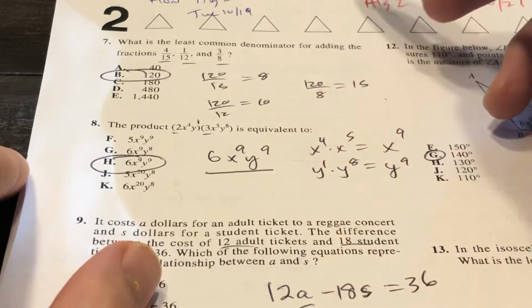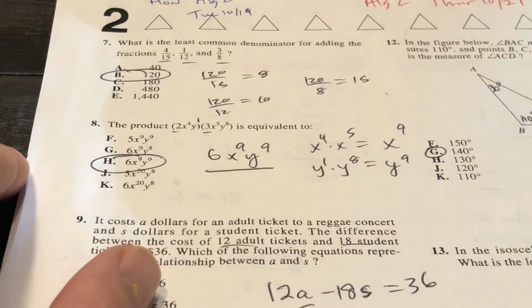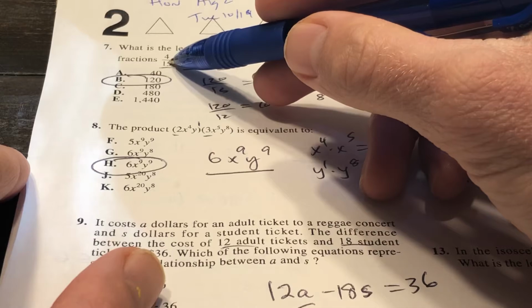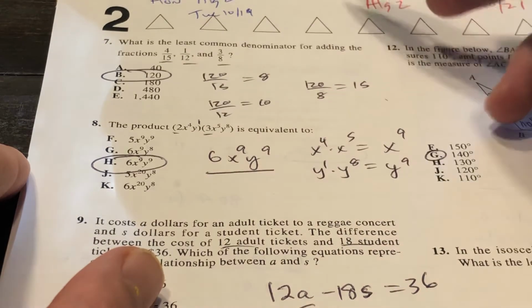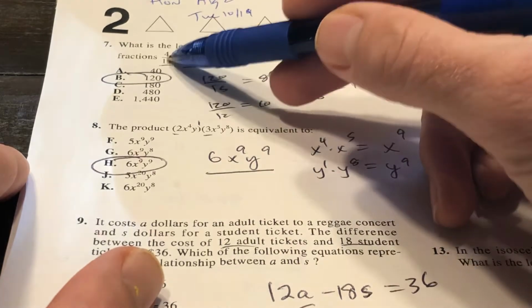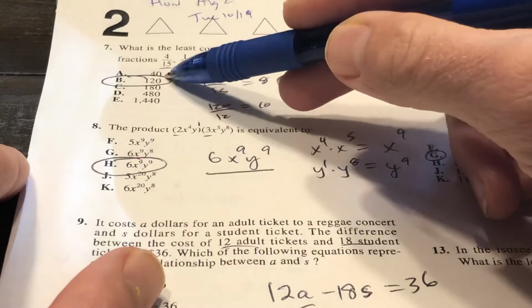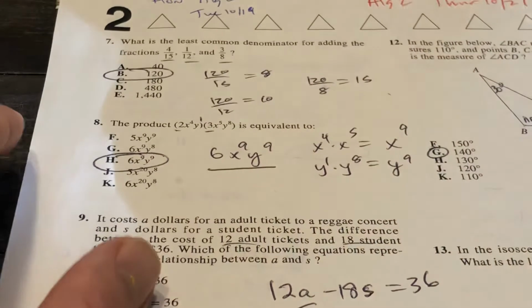What's the least common denominator for adding the fractions 4/15, 1/12, and 3/8? So here's what I would do. 40 divided by 15, that's a decimal. So 15 is not a factor of 40. 120 divided by 15 is 8. 120 divided by 12 is 10. 120 divided by 8 is 15. That's the smallest one of the remaining choices. That has to be the lowest common denominator.